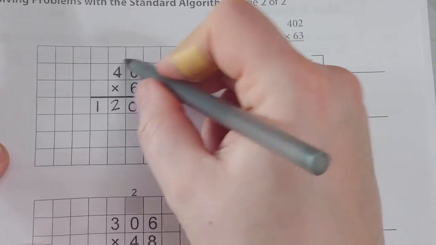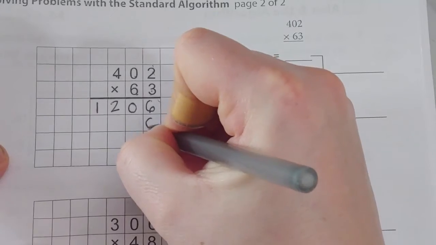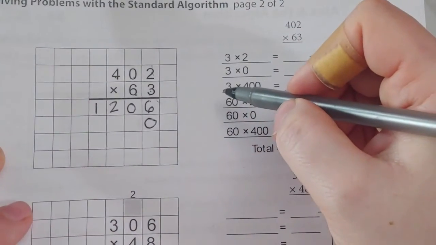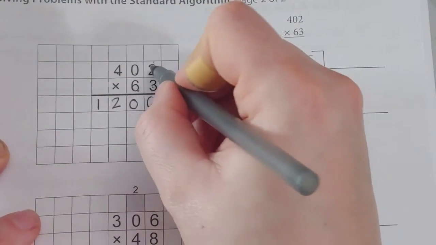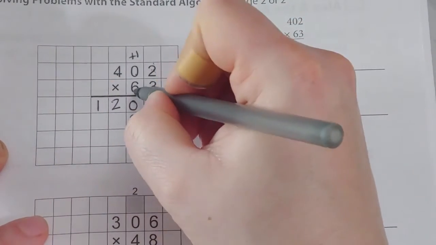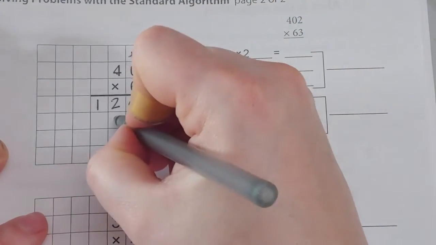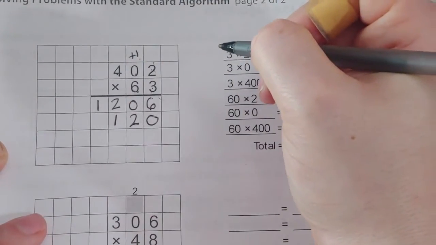We didn't have anything to carry up top, which is fantastic, but this is a 60, not a 6. So if I put that there, now I can treat it like a 6. 6 times 2 is 12. Carry the 1. 6 times 0 is 0, but we're going to add 1, which makes it 1.